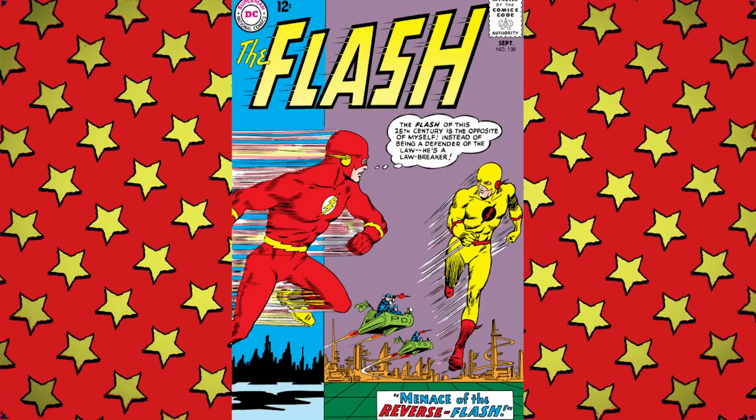But there is something else to note here. A lot of what is here can be seen as being repurposed or recontextualized for the Flash 139, the first appearance of the Reverse Flash, which has the same creative team minus the inker as this book. Same writer, same artist, same editor.